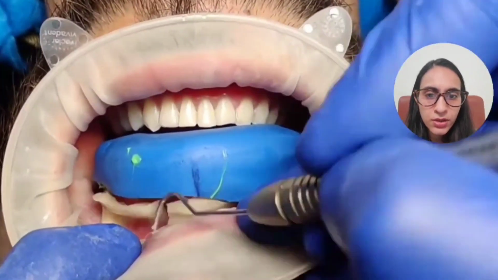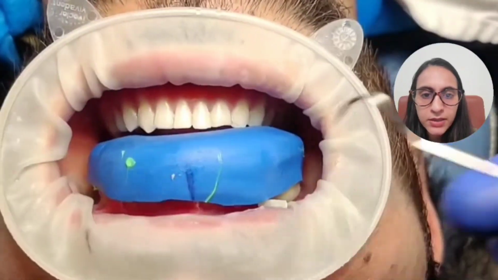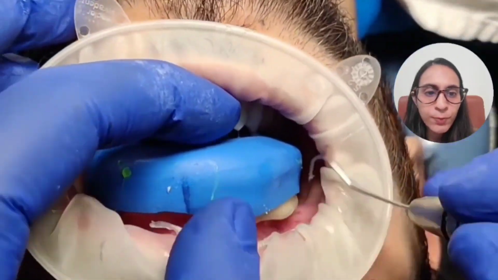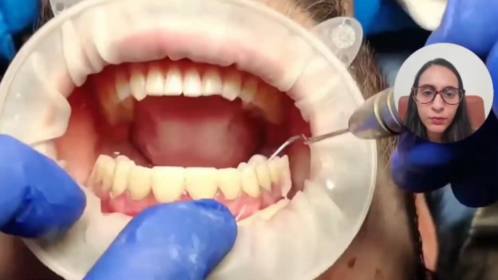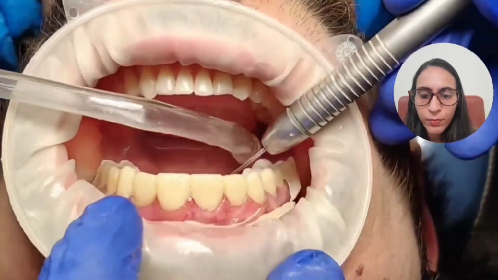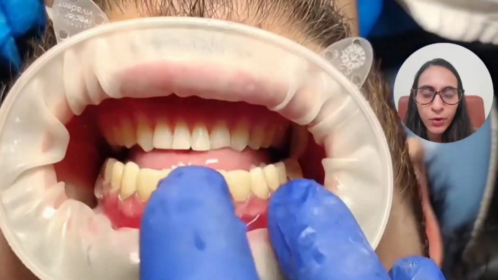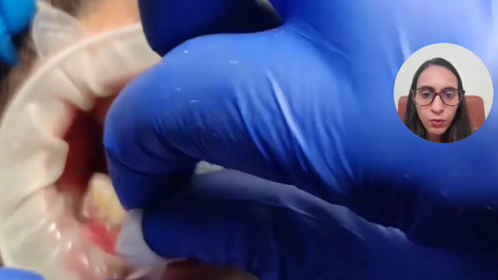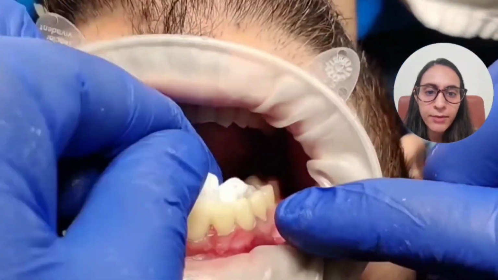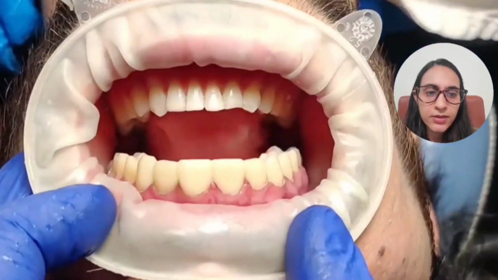Self cure resin is used, and you remove the excess part, and do not push it. You need to just take it out. If you push it, it won't stick. Remove the extra, and then you need to polish it with the help of a composite polishing burr after you remove the extra. So this is how we place the temporization for the veneers.